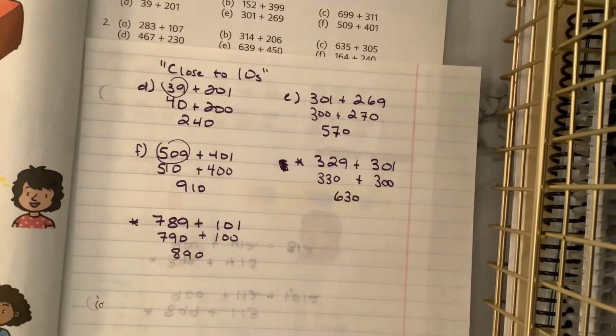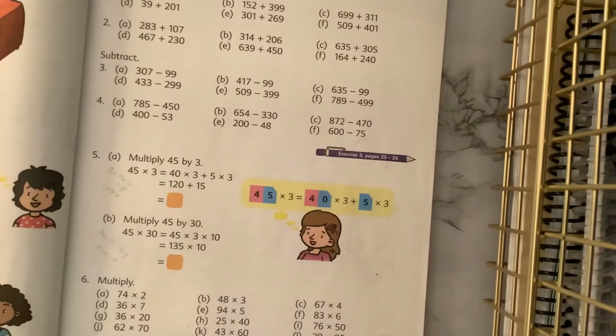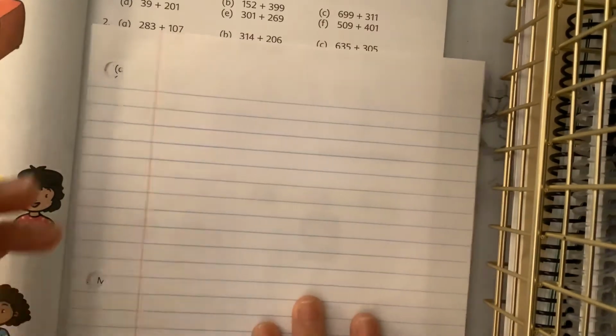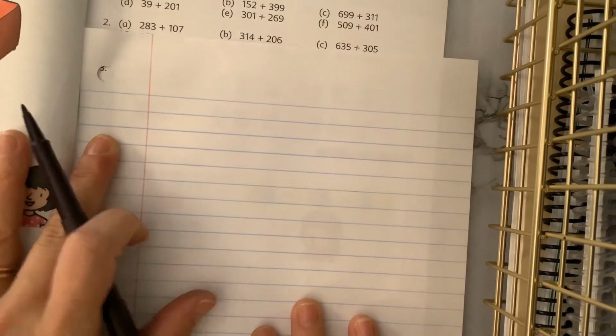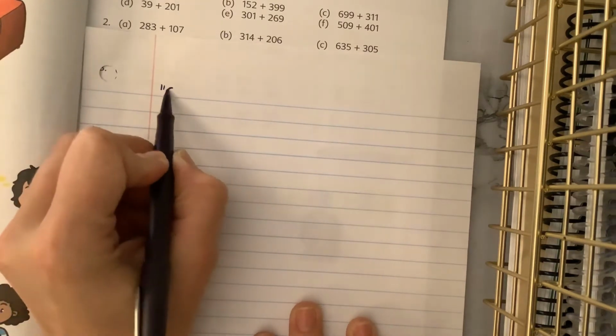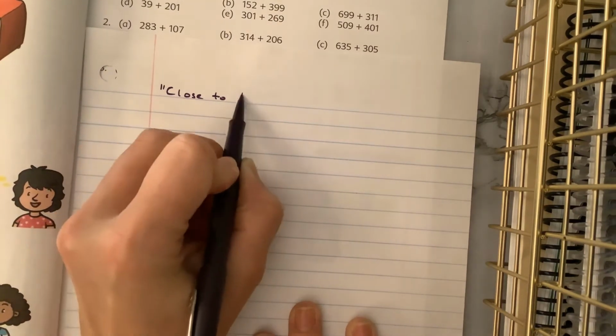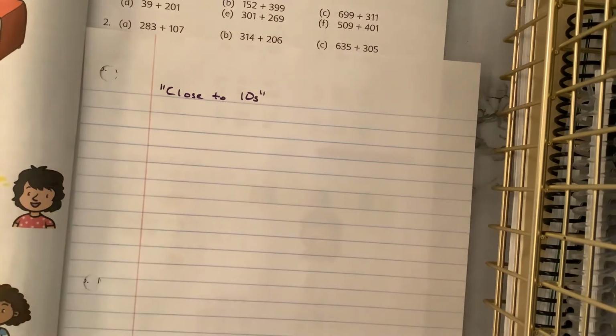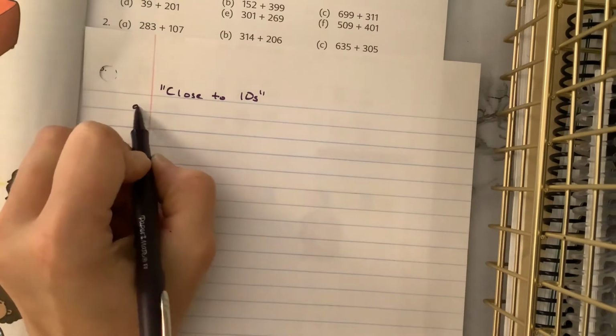Our next examples are going to build off of this, where we're not going to be one away, we're going to be a few away, but the strategy should still be the same. So in this case, I would still call this a close to tens strategy, okay? It's just that our shift is going to be more than just one.